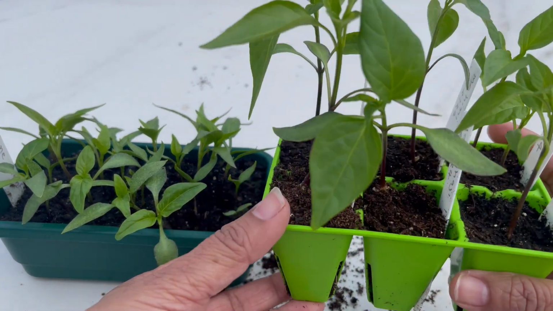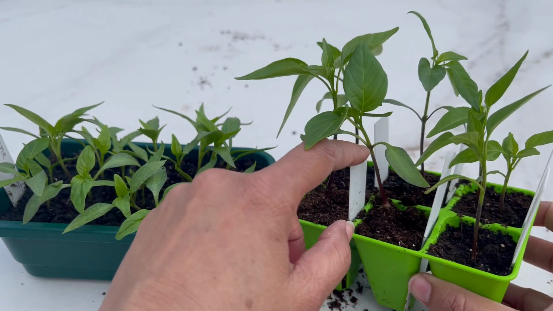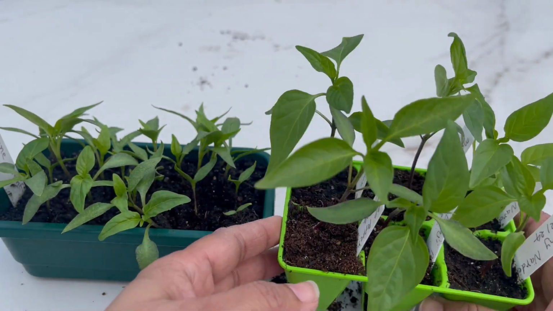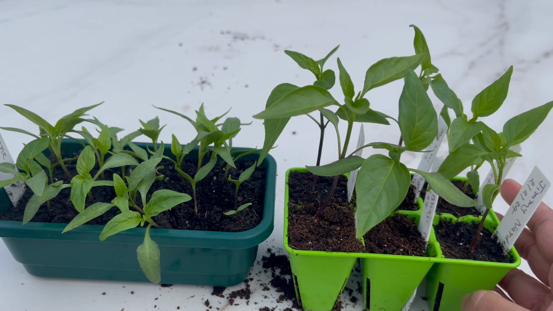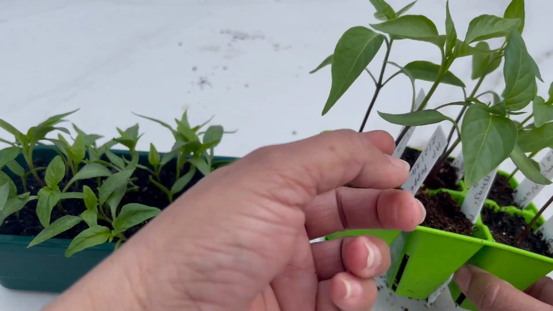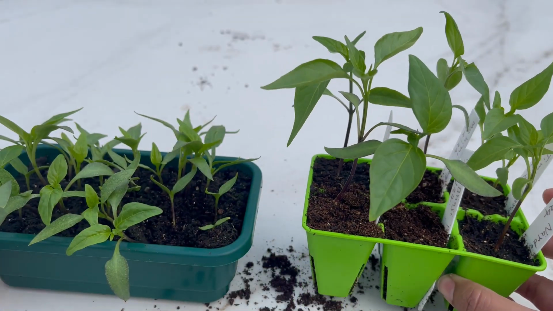Personally, I prefer the individual cells better because of the movability, because of the health of the plant and how they grow. The real estate under my grow light is prime, so I want to maximize that, and I really like the way plants are doing in these individual cells.